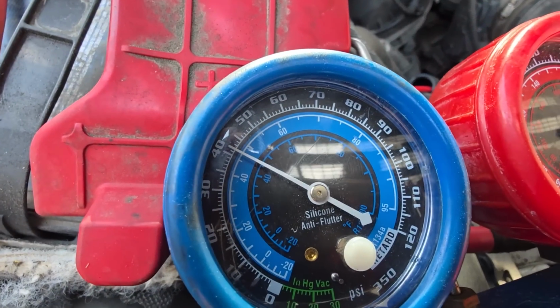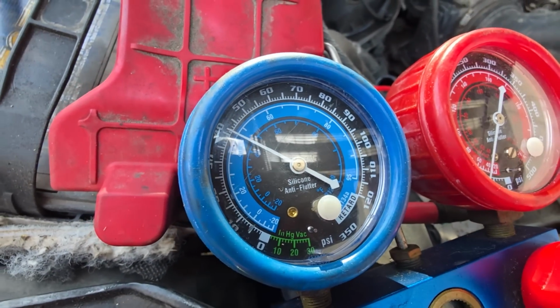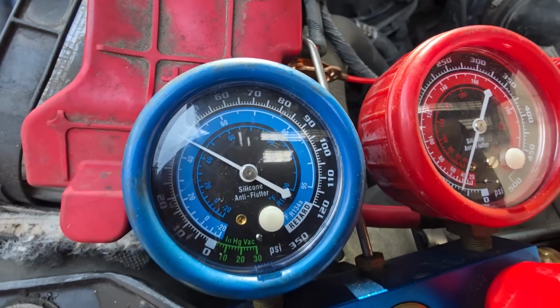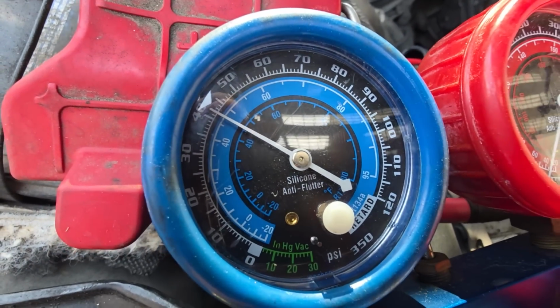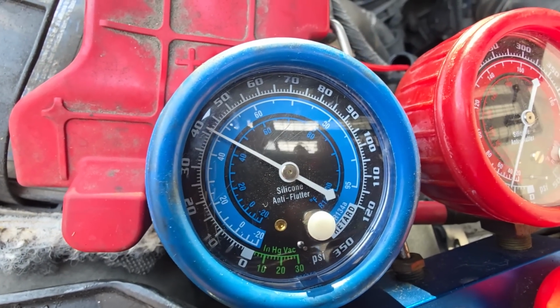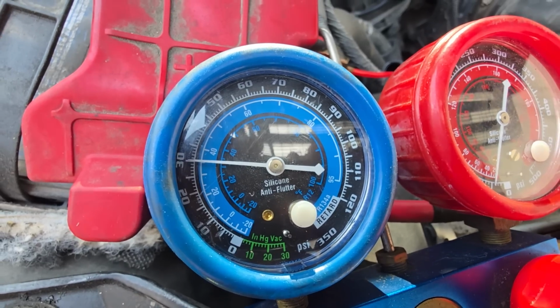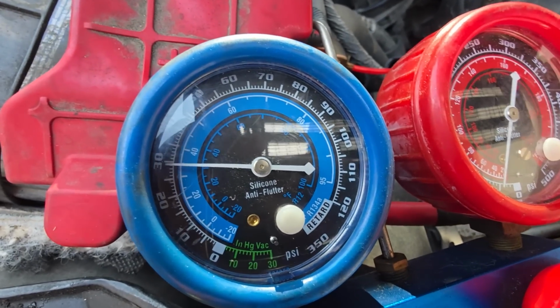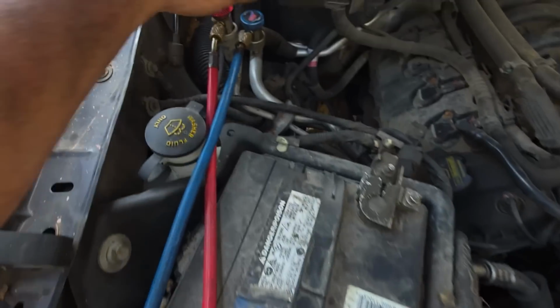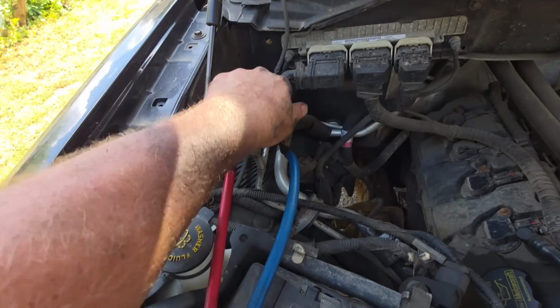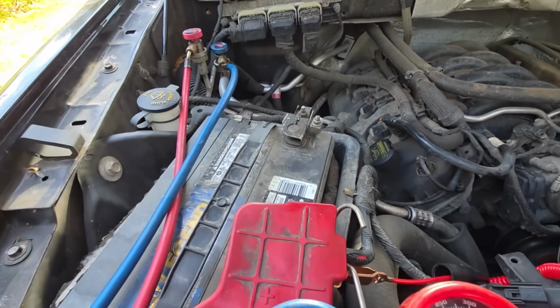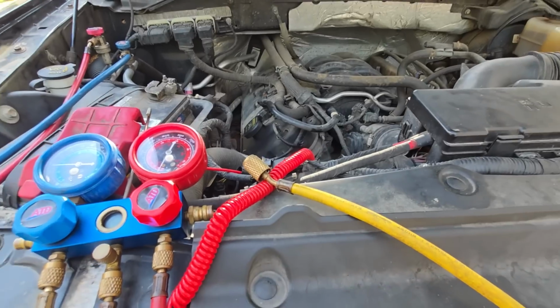And last thing we want to do now, Rick, is go ahead and hold your RPMs up for me. I want to get this low side pressure as low as I can. A little higher. I like that right there, 25. Now I'm going to unwind this. Okay, we're good. Good, kill it.